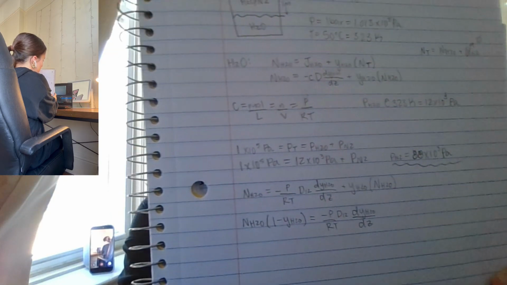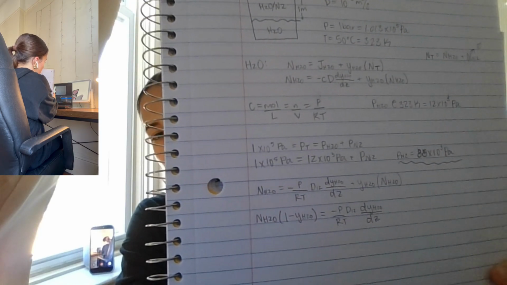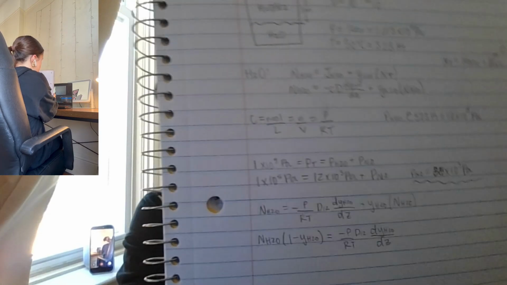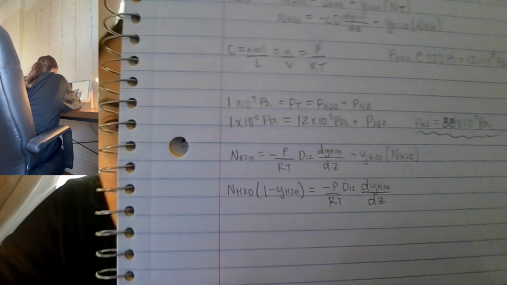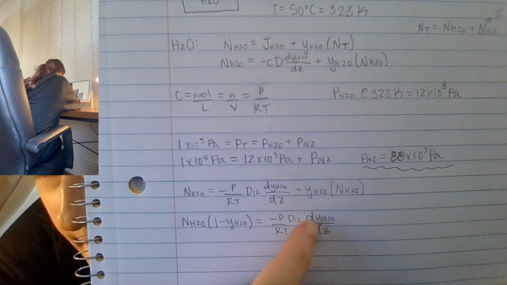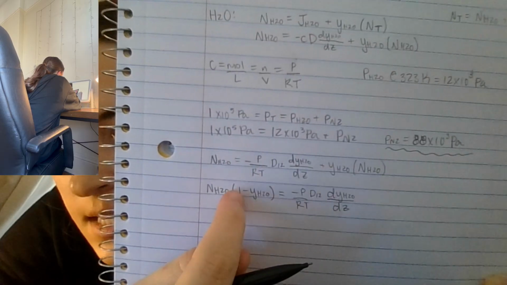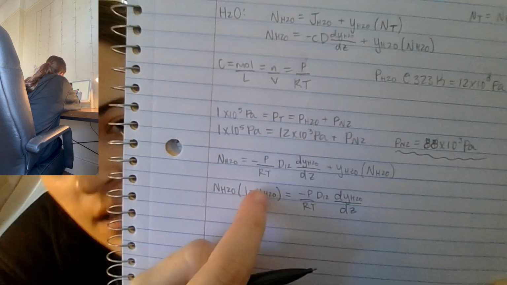So this is what we have now, kind of simplified it a little bit. Now we're going to move the dz over to the left side of the equation and the 1 minus y H2O to the right side of the equation. And we're doing this because we want this y H2O to be with this y H2O so that we can take the integral. And then you have to have the dz on this side and evaluate on that side in order to take the integral of both sides.